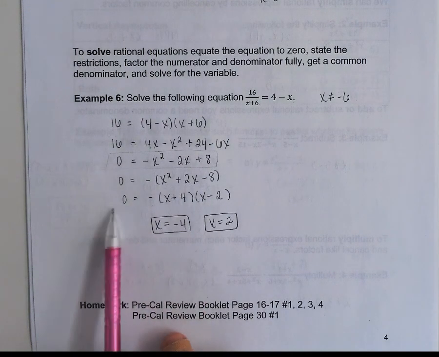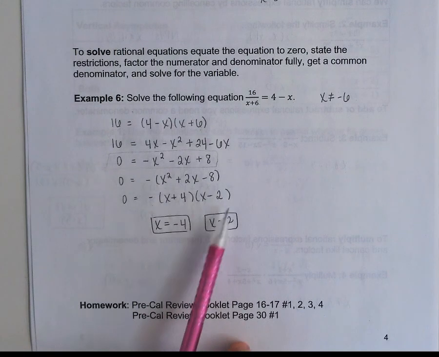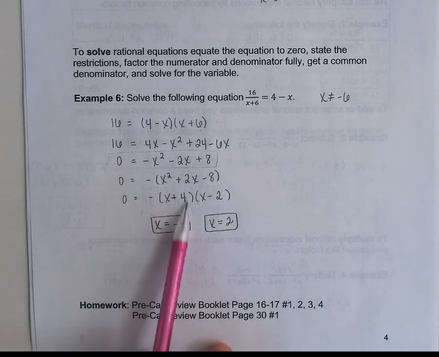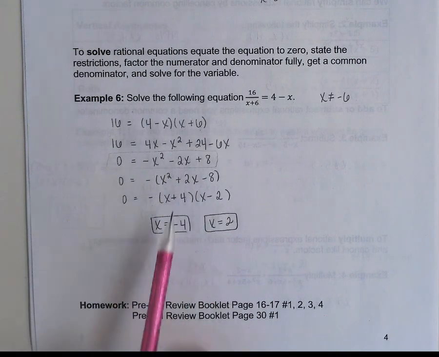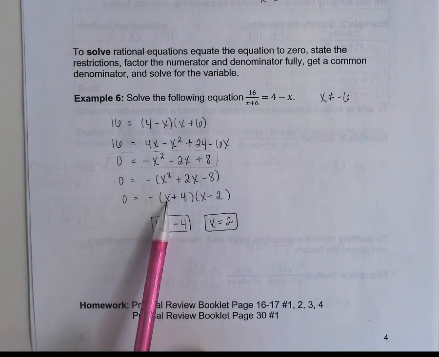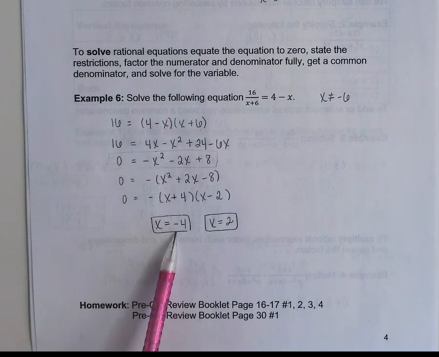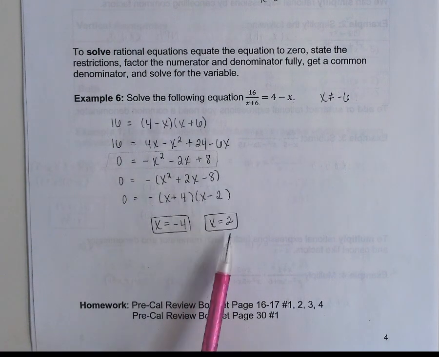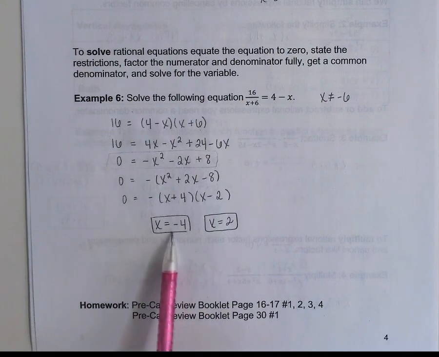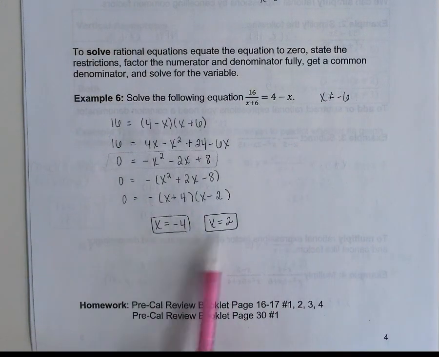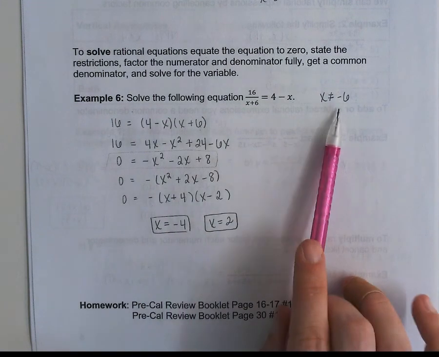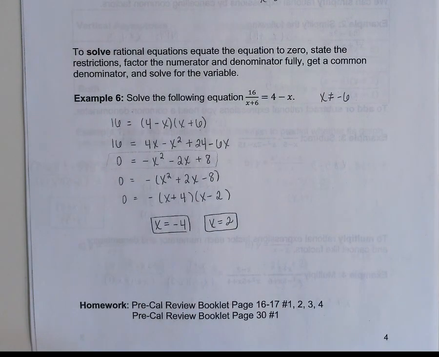And now, because I was asked for my solutions, you're going to want to state what makes this equation equal to 0. So it means if this bracket was 0, so x equals negative 4, or if this was 0, so that's x equals 2. You'll also just want to double check by looking at your non-permissible value and make sure neither of these solutions was actually a non-permissible value. And in this case, they're not, so we've got two solutions.